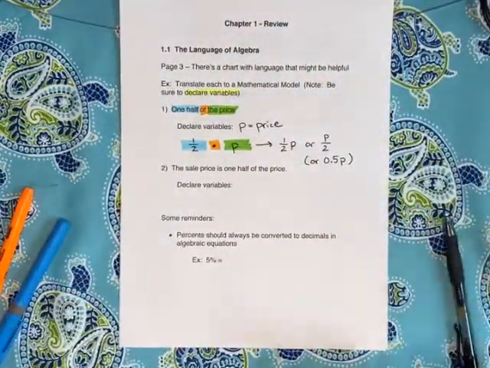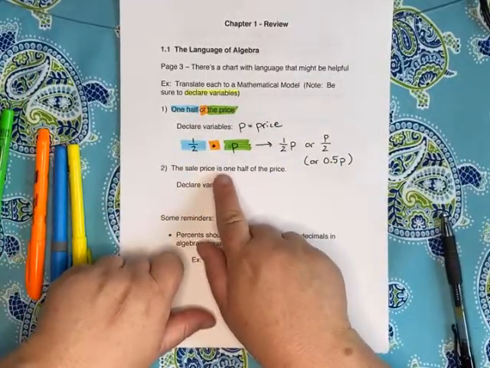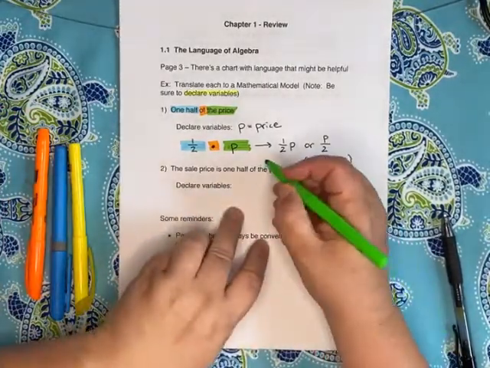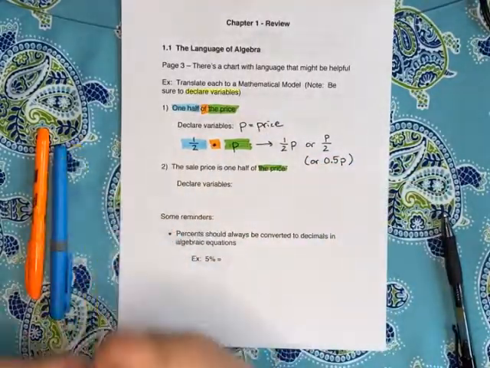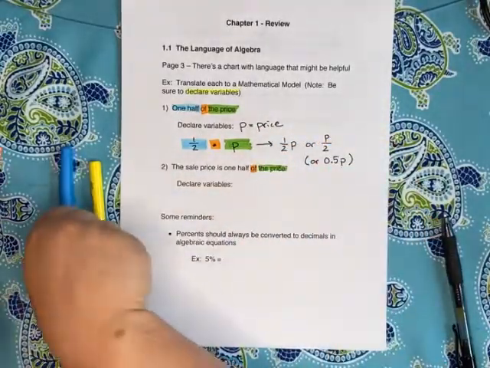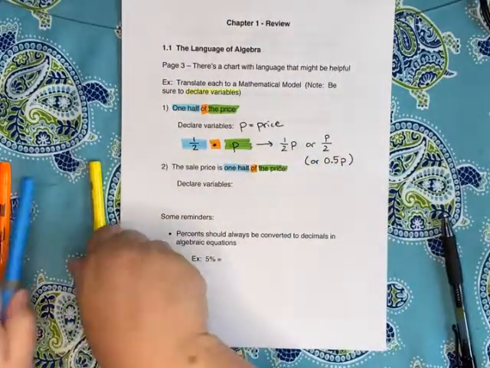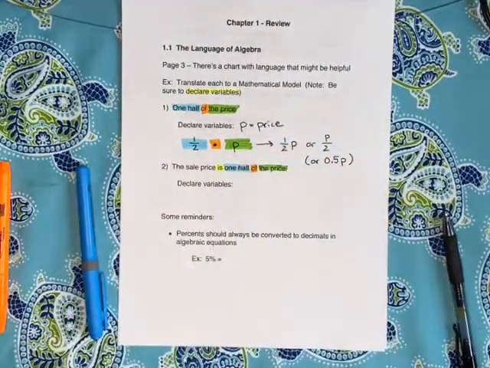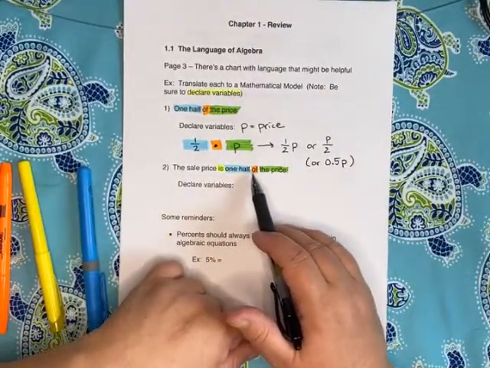Okay, next up. Ooh, this one, I'm going to use all of my colors now. The sale price is a magical number in math, 1/2 of the price. So I still have "of" the price. Let me go through. There's my green. Here's my "of" right there. My blue is 1/2. And I don't have enough colors for this, I just realized, so we're just going to have an imaginary color right there. So I've got the sale price is 1/2 of the price.